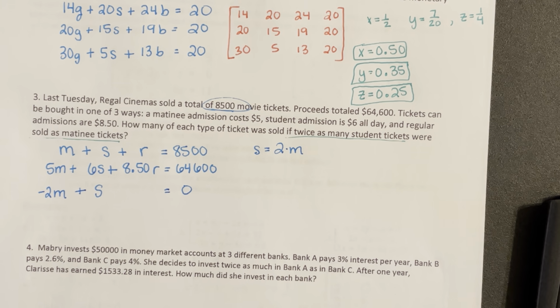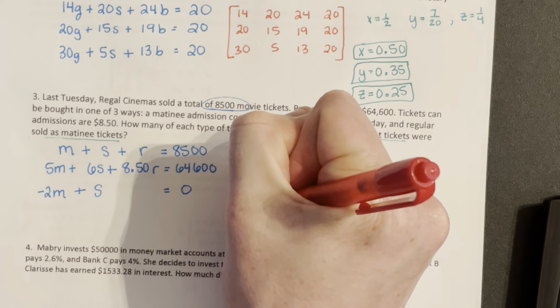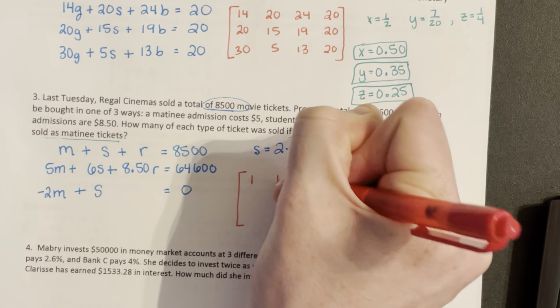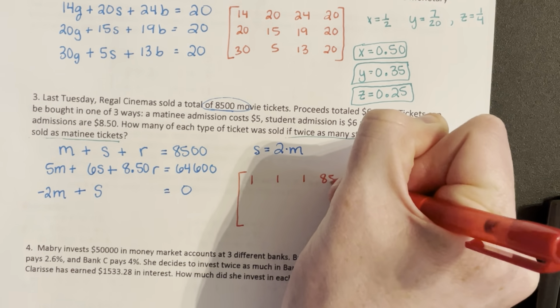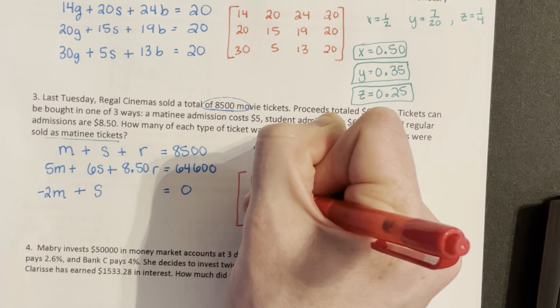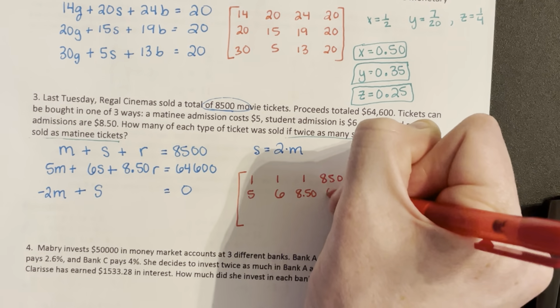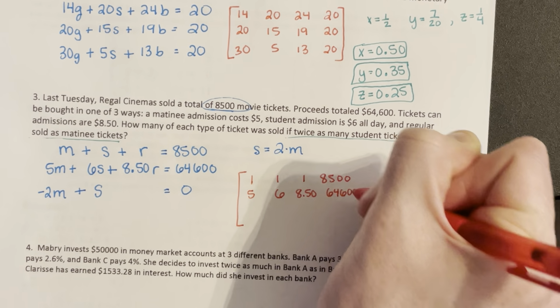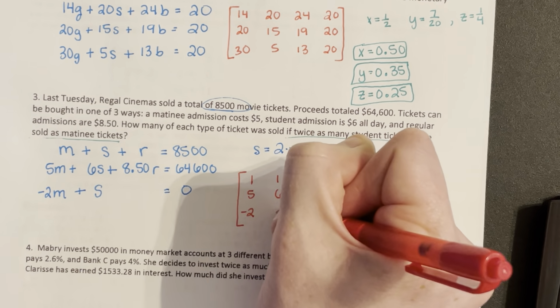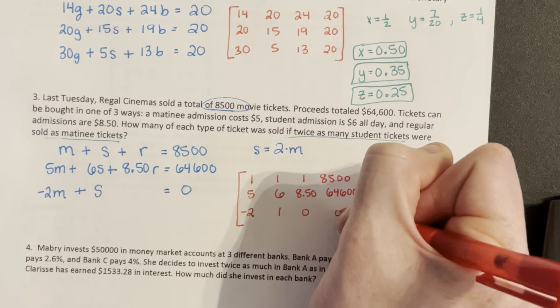Now we can make a matrix out of this. So 1, 1, 1, 8,500, 5, 6, 8.50, 64,600, negative 2, 1, 0, 0.